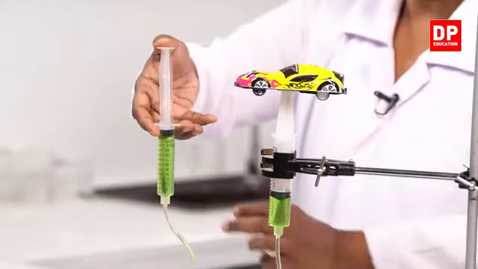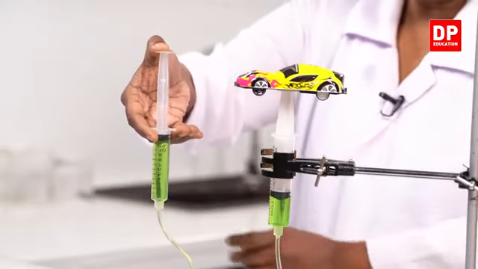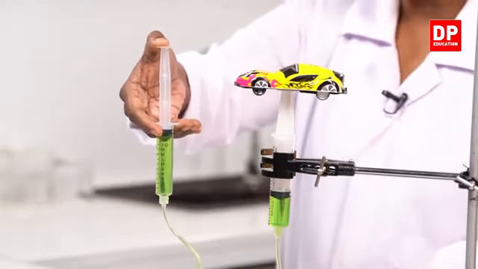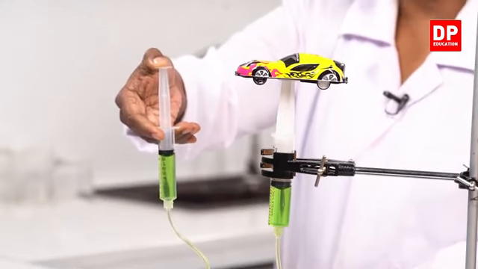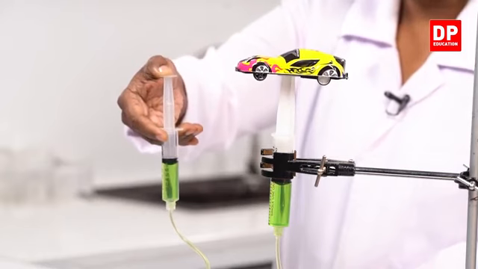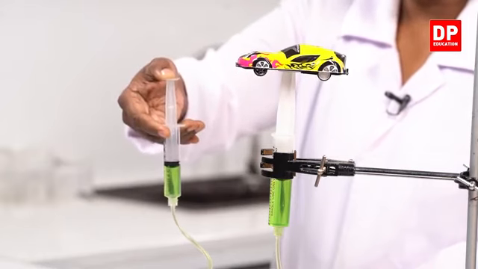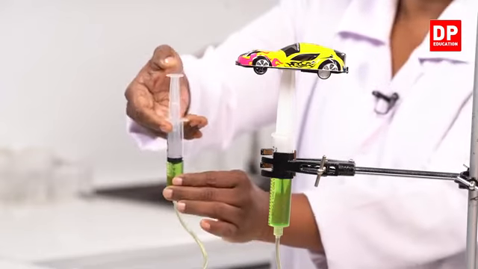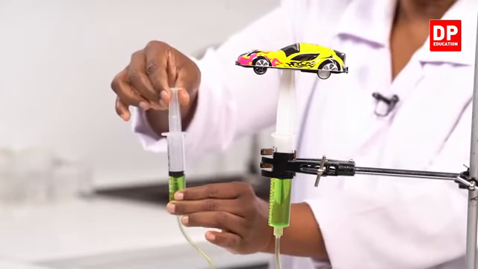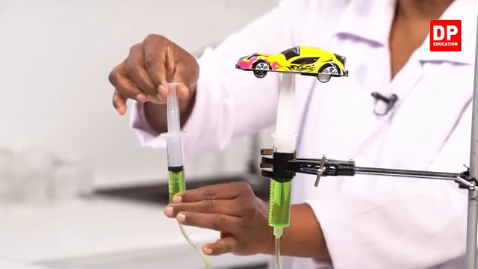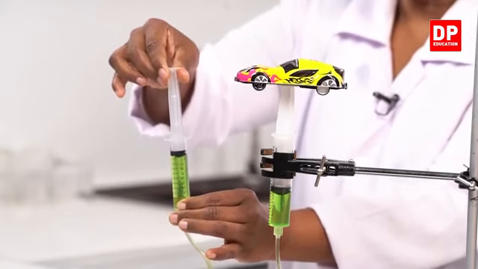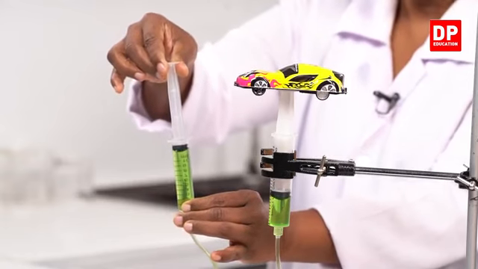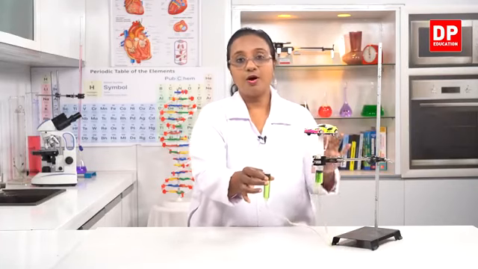So here you all can observe clearly students when I apply a force to the small piston. Now here you can see the car is being lifted up. So as we apply the force, the car goes up. When we want to release it, you can release the pressure, apply the force in the opposite direction. So here you can see the car comes down. Now that is the function of a hydraulic hoist, the normal hoist.